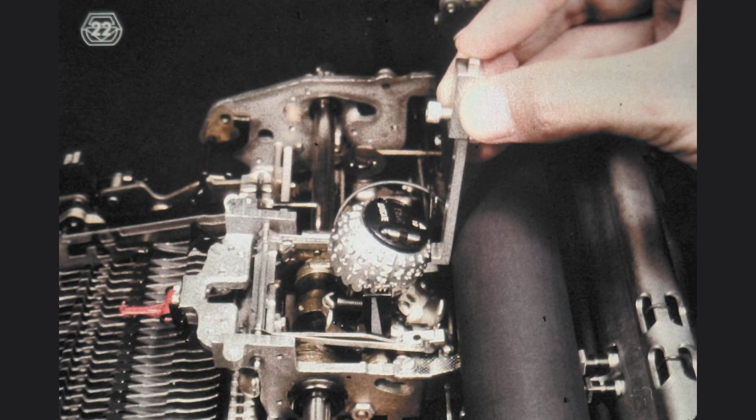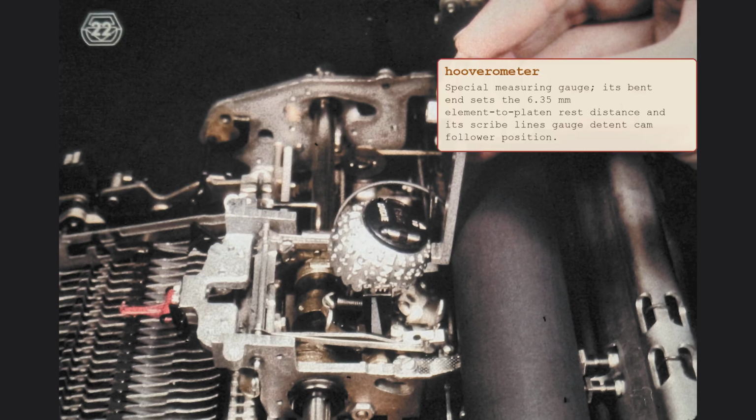Once the horizontal position of the platen and the vertical position, for that matter, has been established, it is possible to make the standard adjustment of the impression control mechanism. When the machine is at rest, and when the impression control lever is in position 4, the distance between the element and the platen should be 6.35 millimeters. As you can see, this distance is easily set using the bent end of the hooverometer.